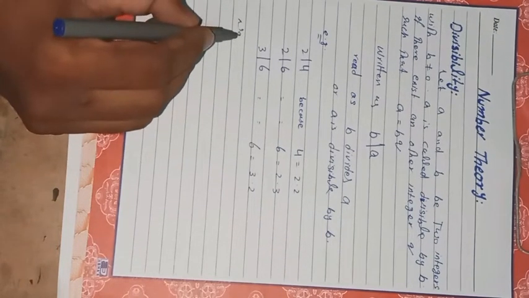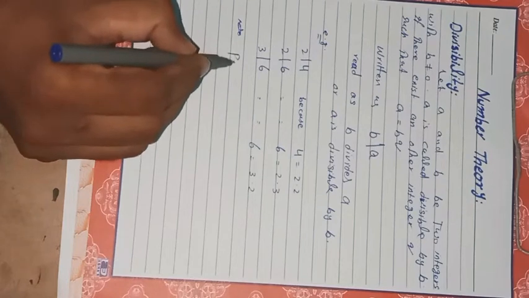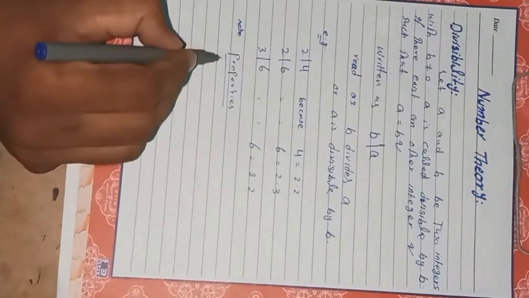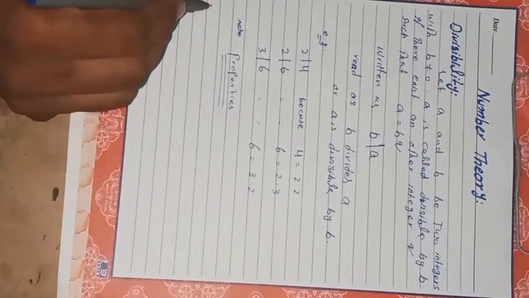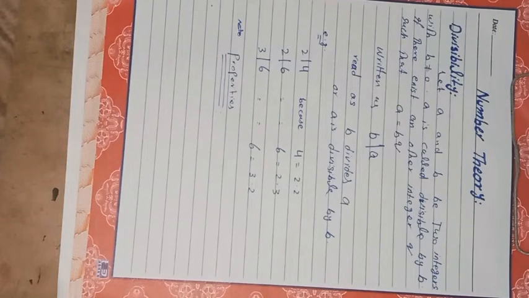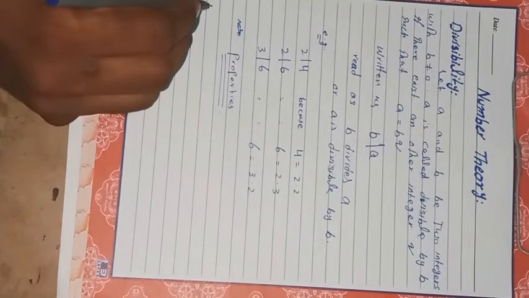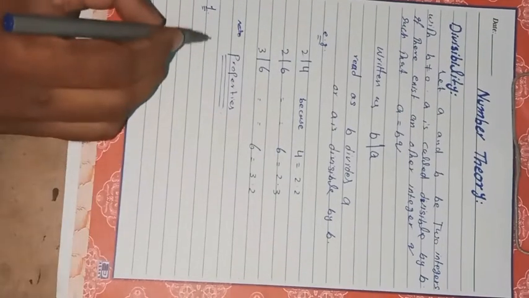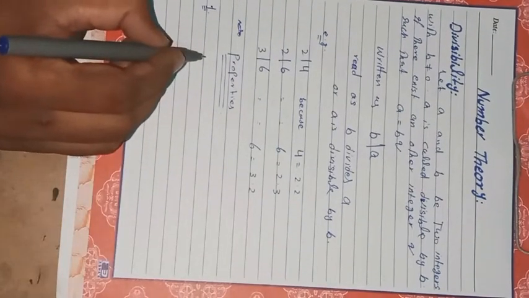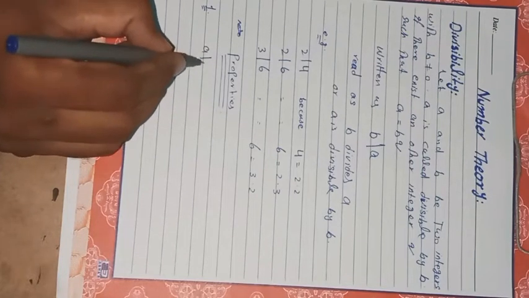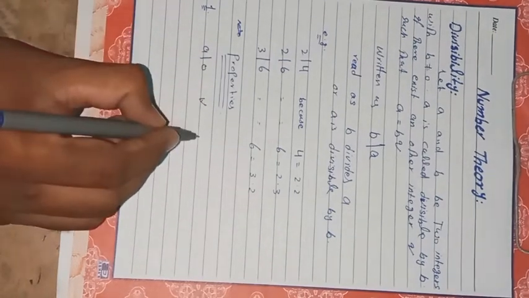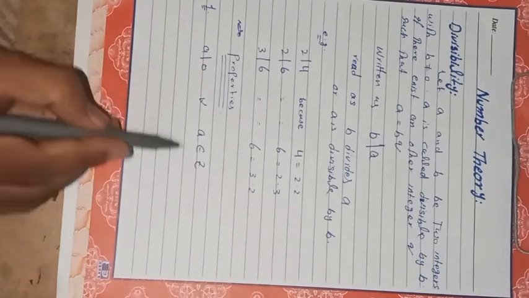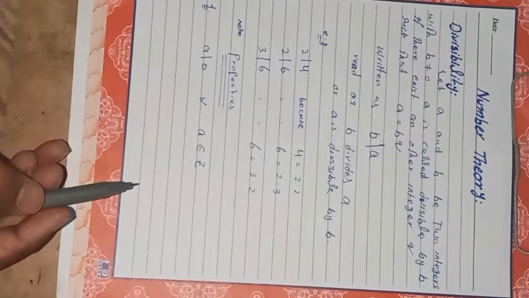Now we discuss properties of divisibility. Property number 1: a divides 0 for all a belongs to Z. It means each integer divides 0.